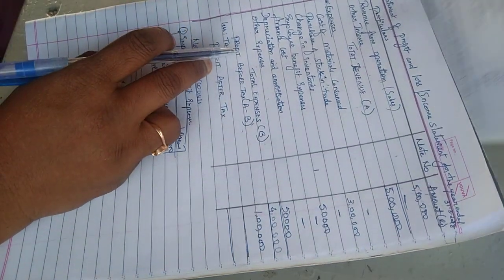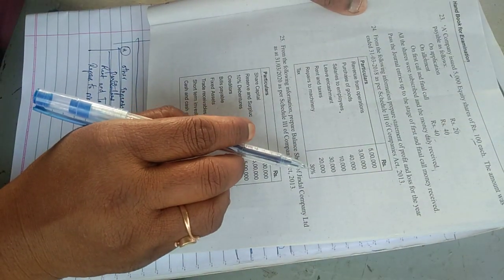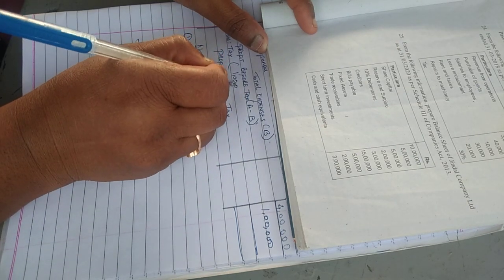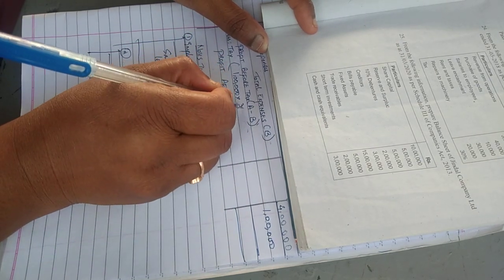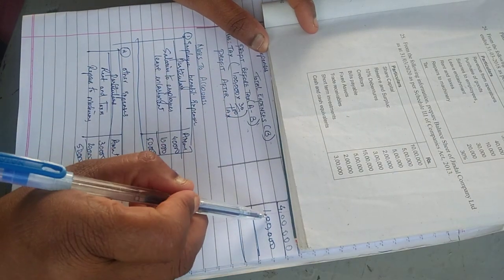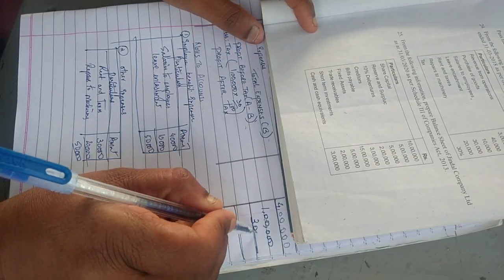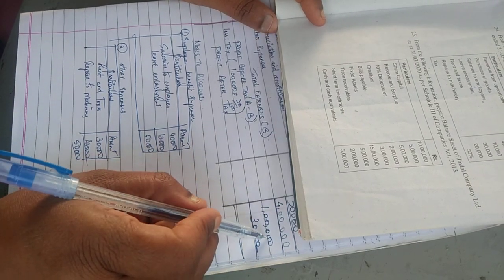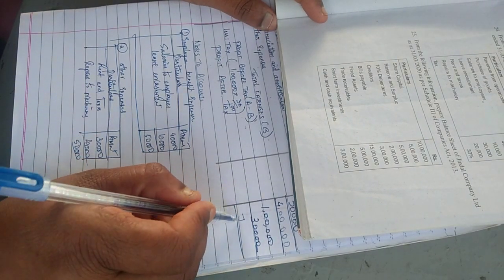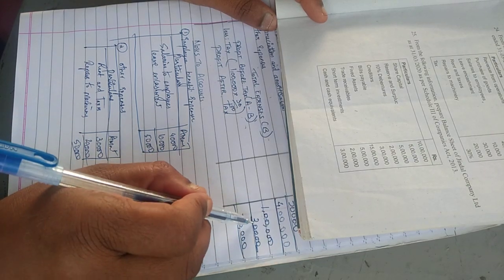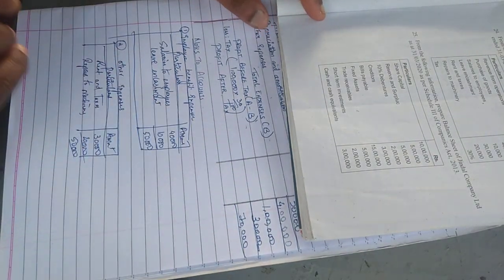Now less tax. How much is the tax given in the question? 30%. So it will be 30% on your profit, which is 1 lakh. So you charge 30% on your profit, which will give me 30,000. Okay, so profit before tax minus tax will give me profit after tax, which is 70,000. That is 1 lakh minus 30,000, 70,000. Okay.